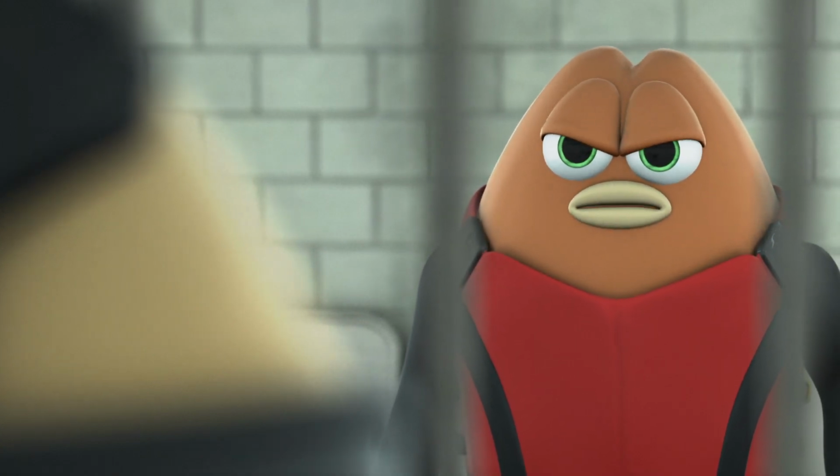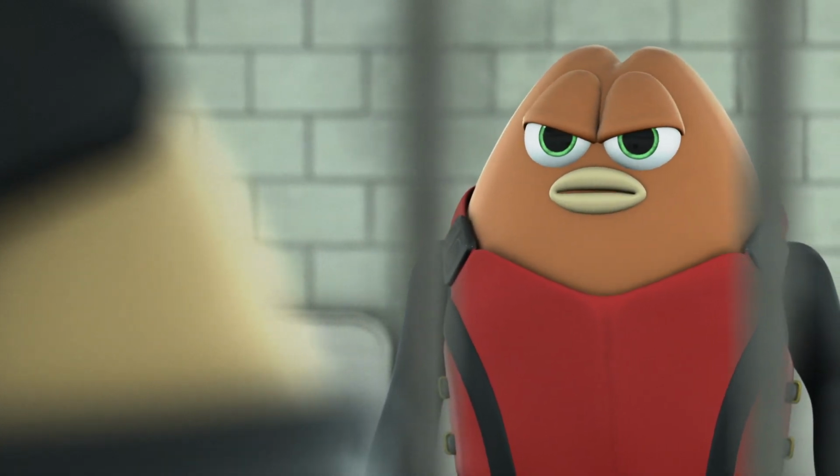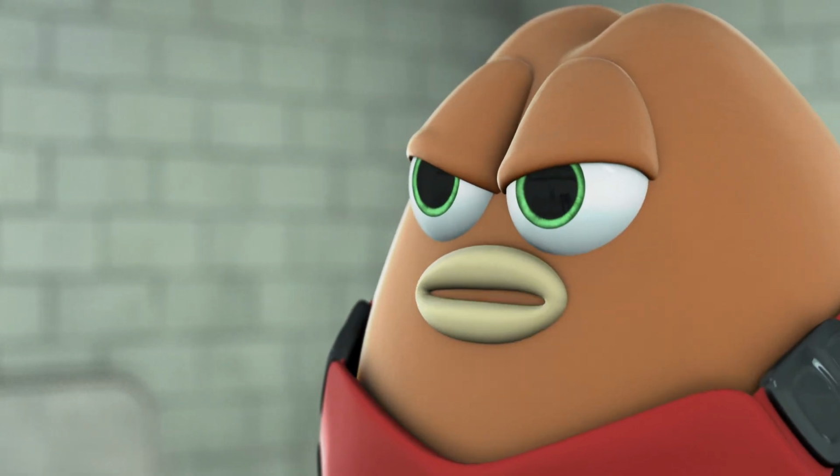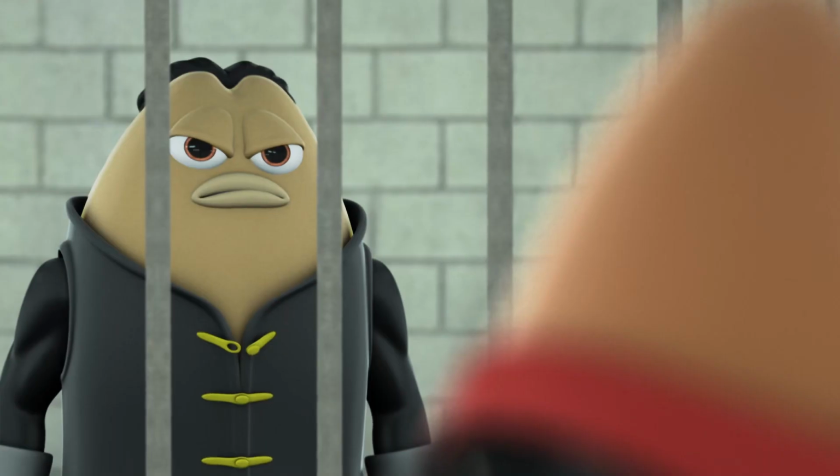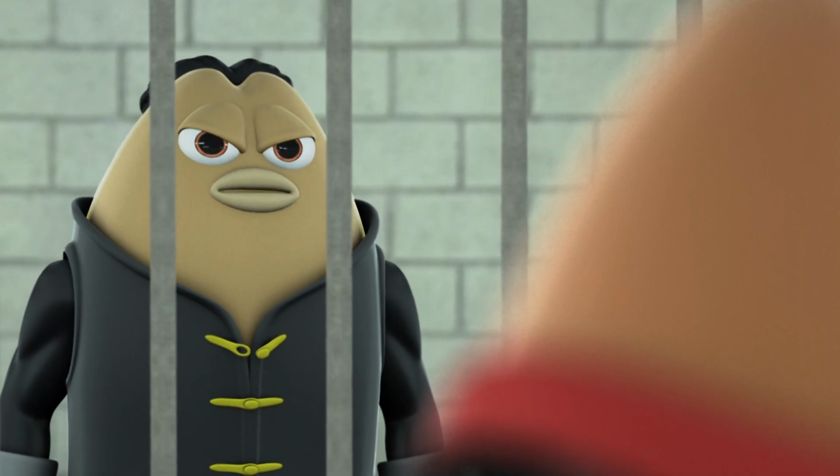So here's another use of framing within a frame. I used the prison bars to frame the characters, along with the other character in the foreground.